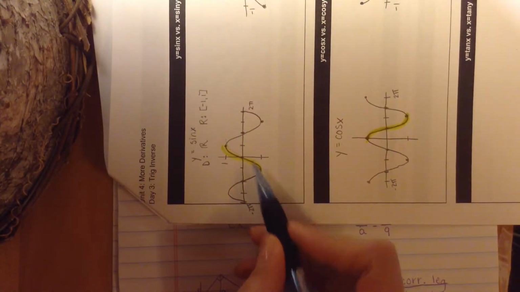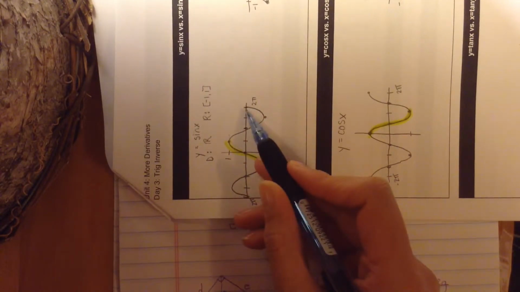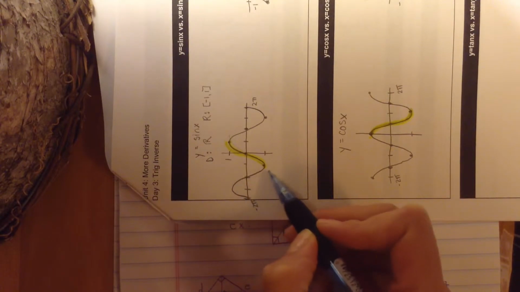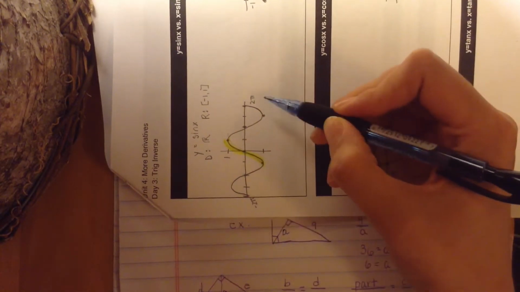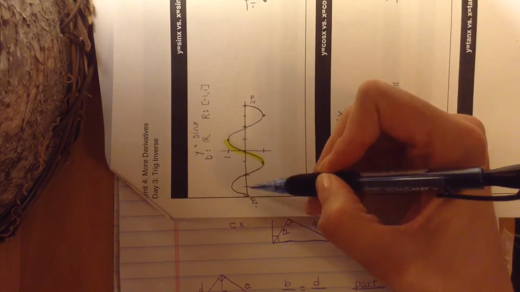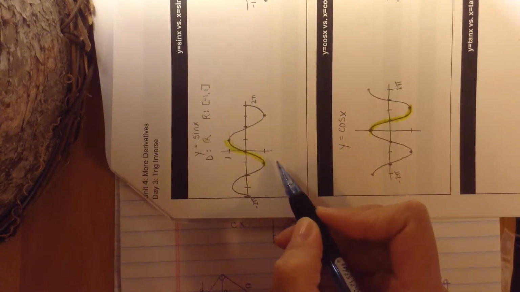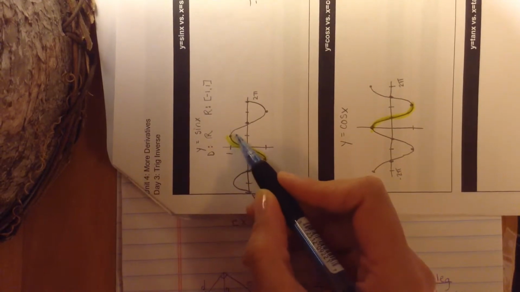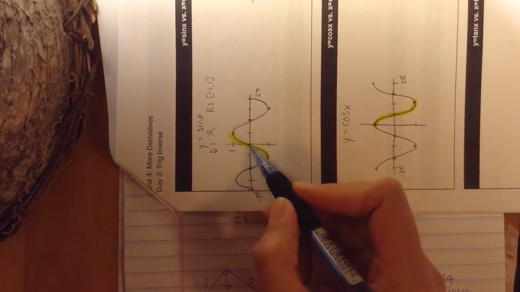So looking at this, if I started at 0 and tried to go to pi or 2 pi, is this a function? Most definitely not. It fails the vertical line test. And so we need to restrict what values we're going to plug in. In order to do so, we need to identify a section or an interval of the graph that we want to use. If I try to go from 0 to pi, not a function.